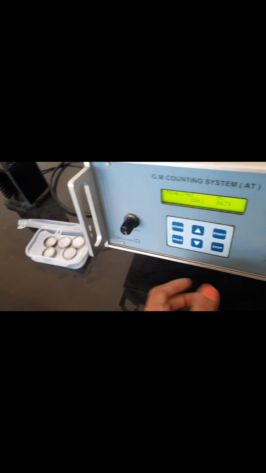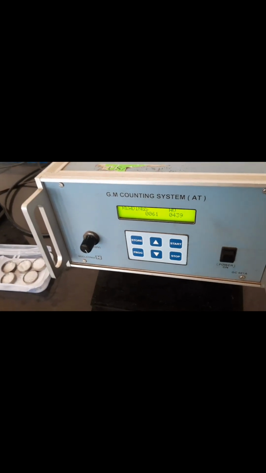There are three graphs: one for operating voltage, another for weight of KCl versus N, and another for weight of KCl versus log N. First, note down the observations for the operating voltage: end window GM counter used, beta source used, paralysis time kept off, and preset time 30 seconds.